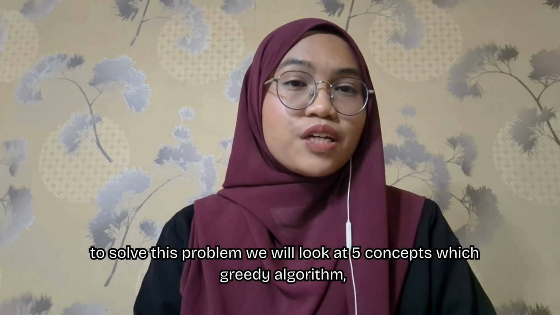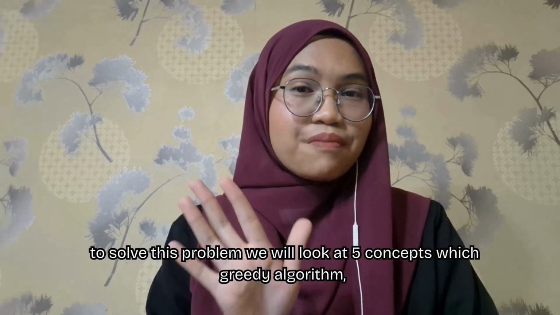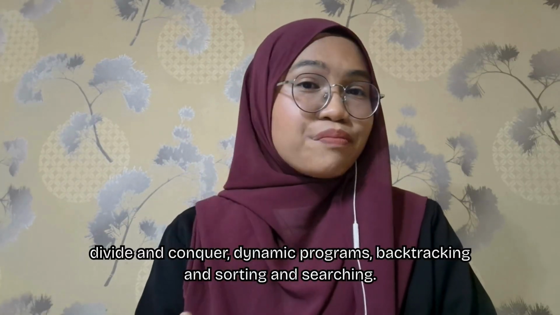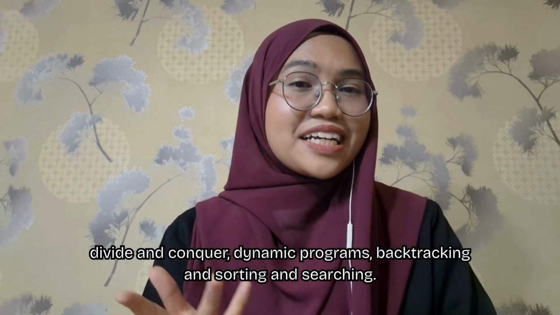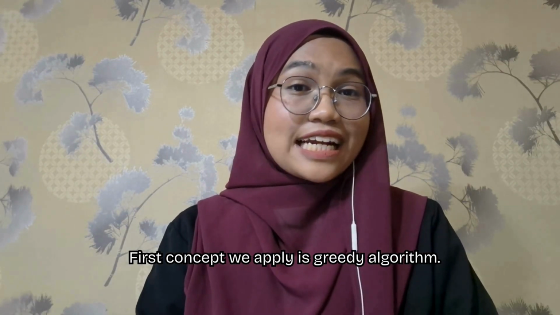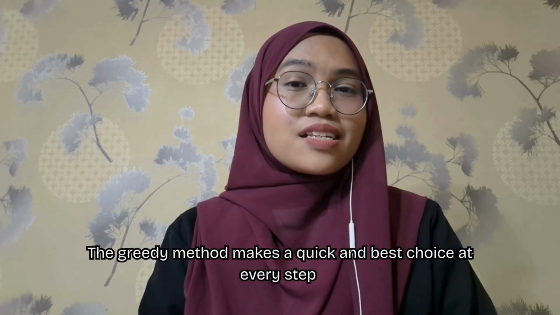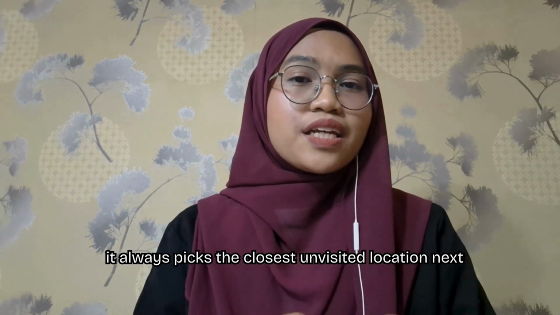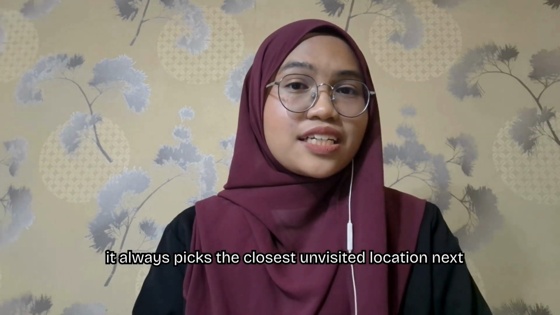To solve this problem, we will look at five concepts, which are greedy algorithm, divide and conquer, dynamic programming, backtracking, and sorting and searching. The first concept we apply is the greedy algorithm. The greedy method makes a quick and best choice at every step. It always picks the closest unvisited location next.